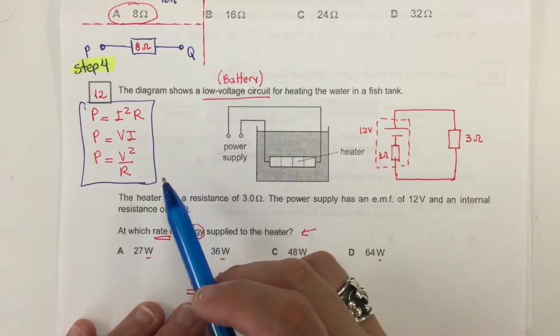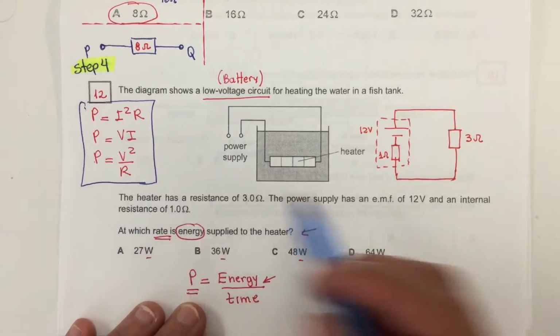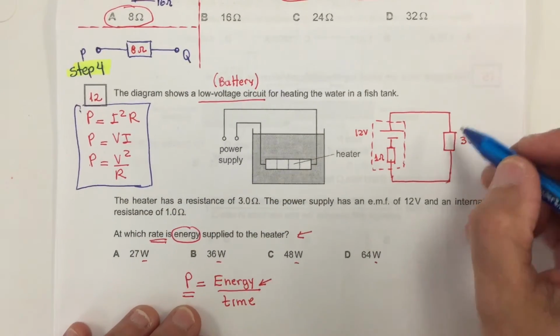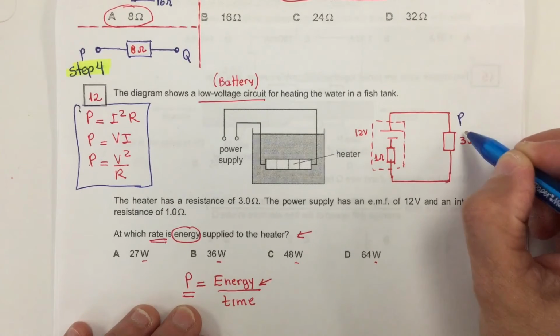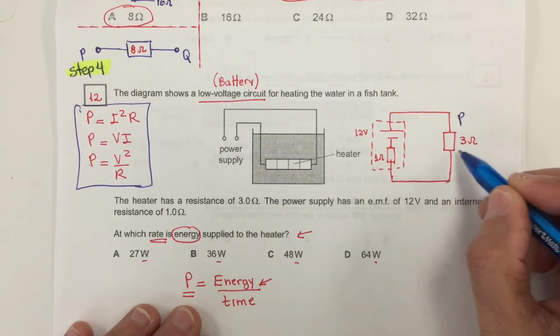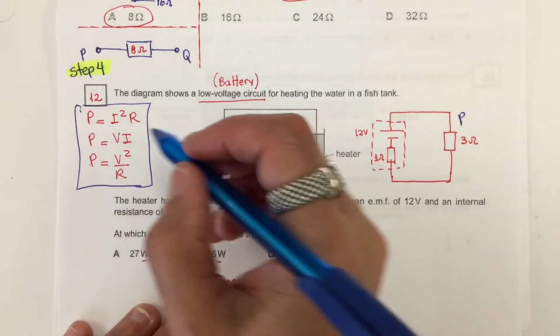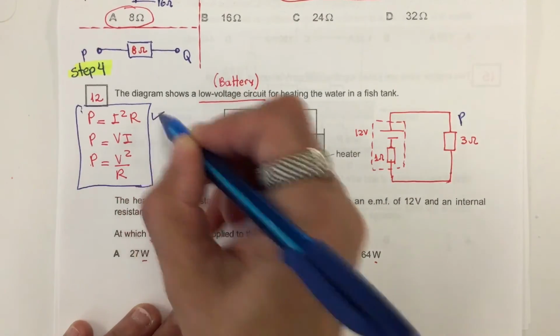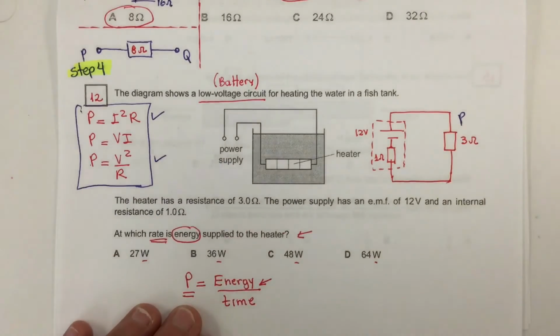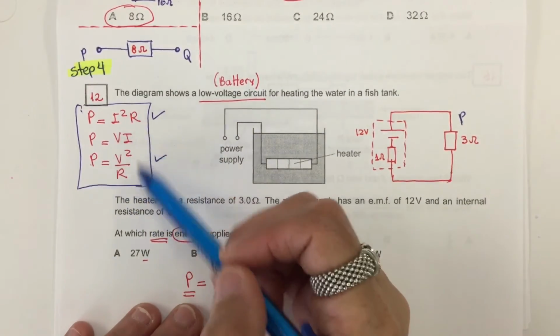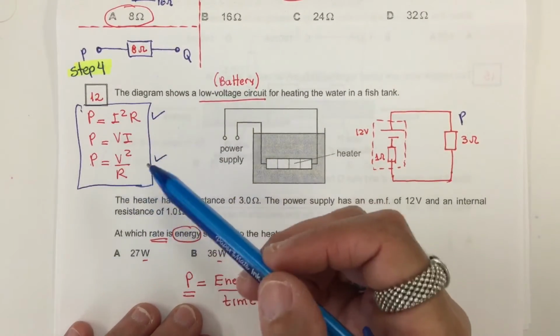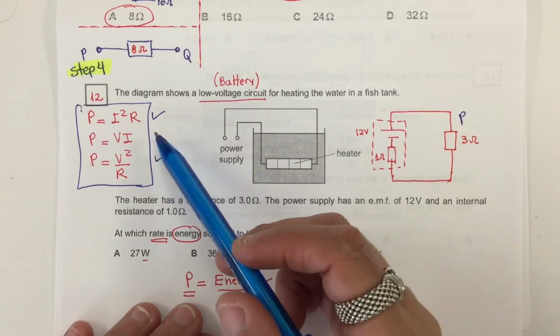Using the process of elimination, we need to find the power on this resistor. So we have the value of the resistance. So we are going to select one of these options, this or this. Each one is going to give me the answer quicker.